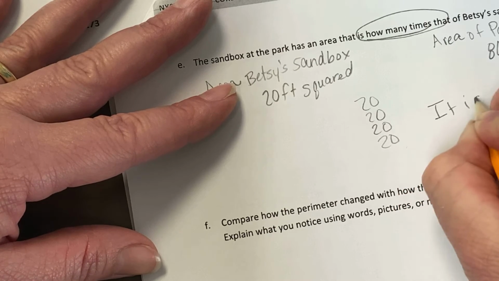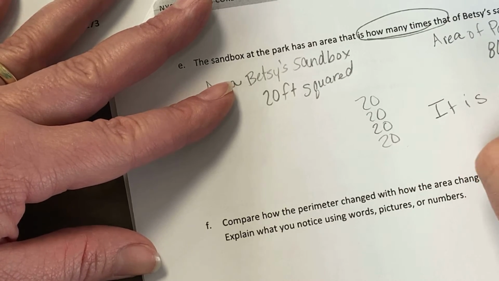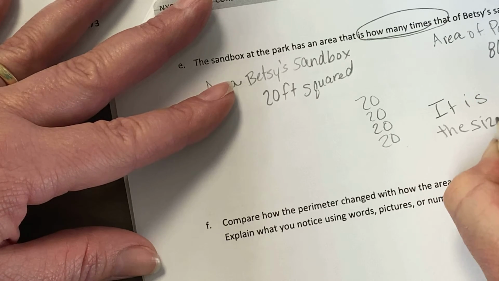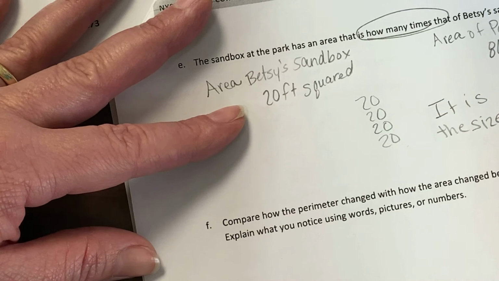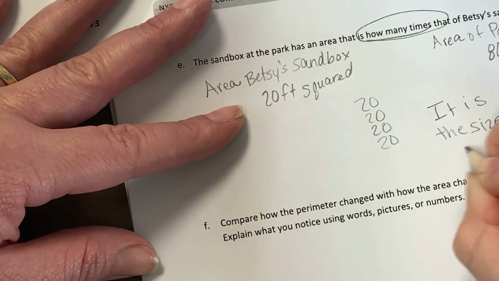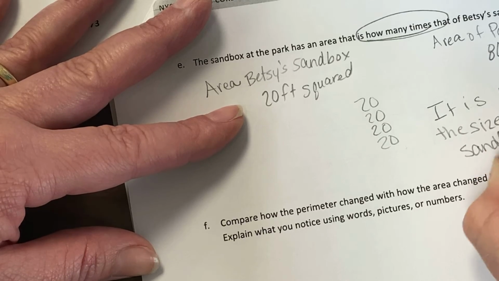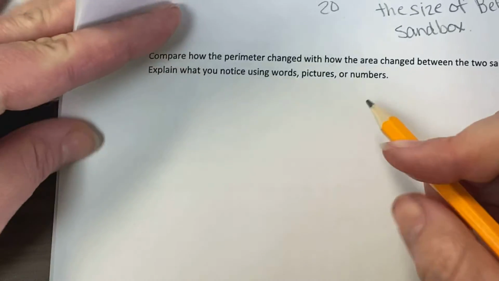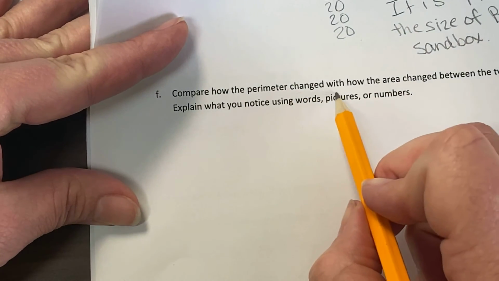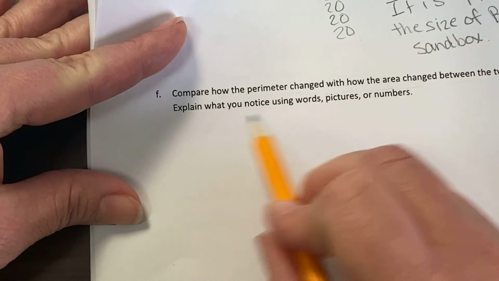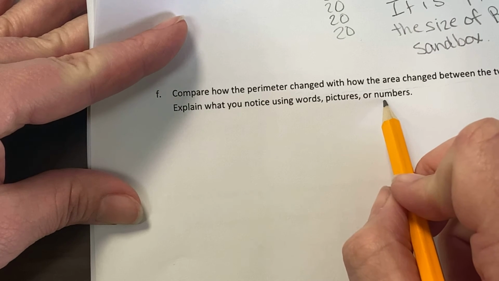It is 4 times the size of Betsy's sandbox. All right. Compare how the perimeter changed and how the area changed between the two sandboxes. Explain using words.